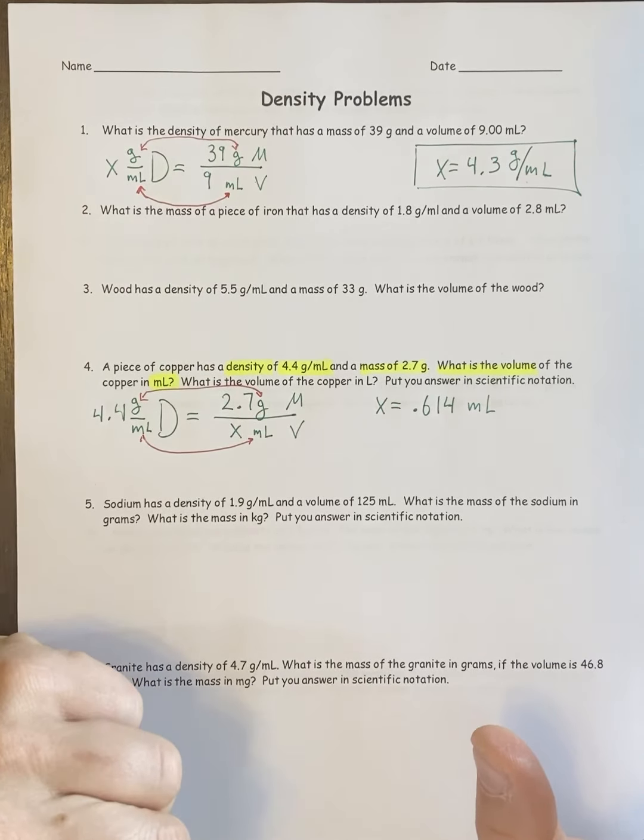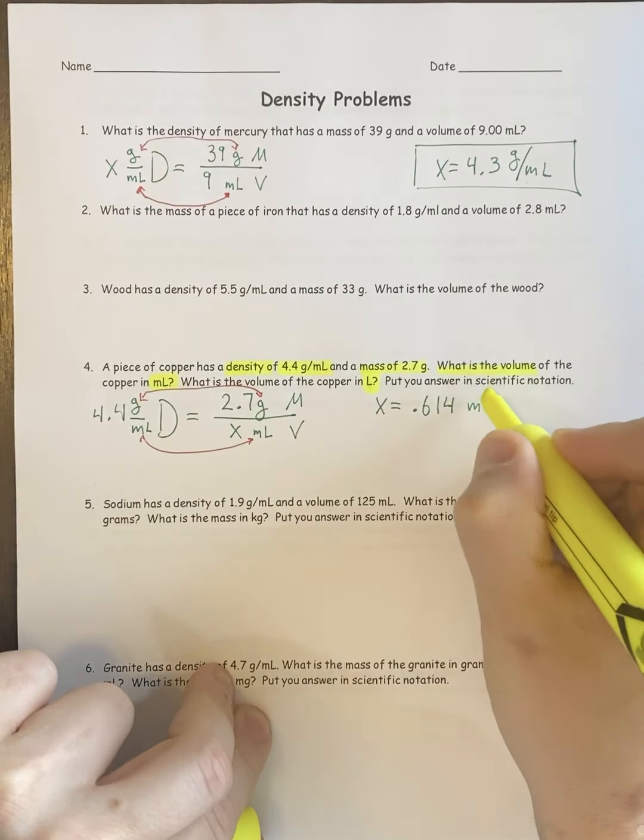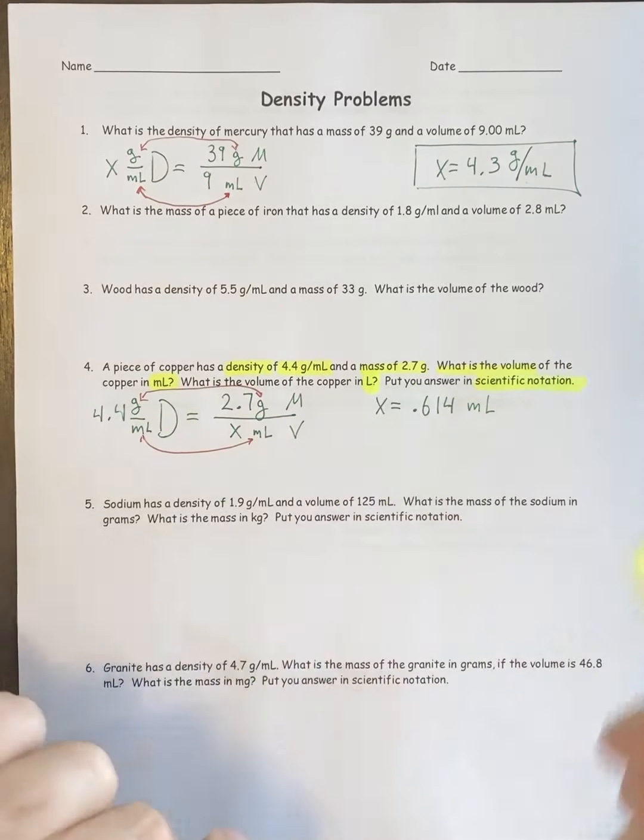Then they want to know what's the volume in liters, and then they say put your answer in scientific notation. So these are extra steps. For this one, King Henry's daughter usually drinks chocolate milk. We are at milliliters.